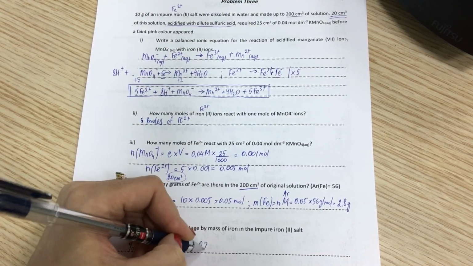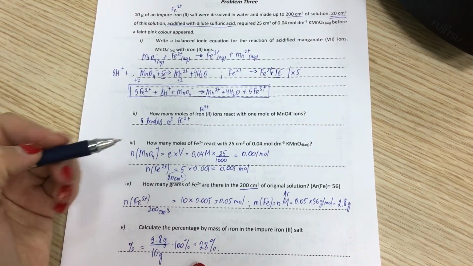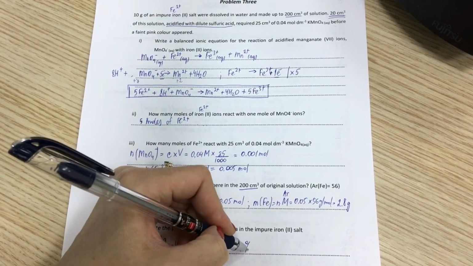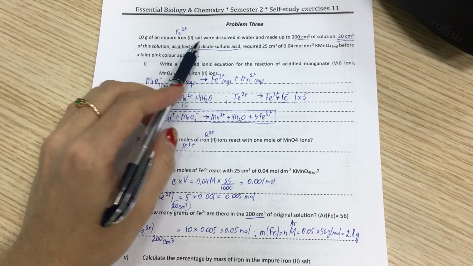That would give me 28% of pure iron, and the remaining 72% is the impurities contained in this iron salt.